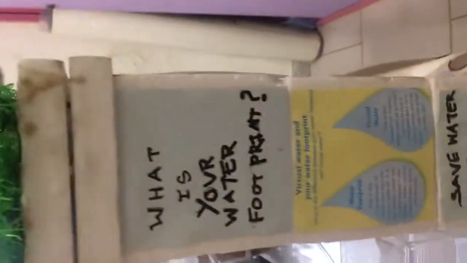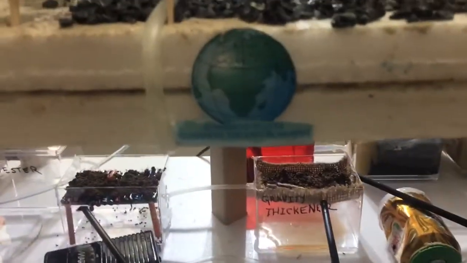There are also some instructions on the sides of the pillars about water pollution, its effects, and solutions.